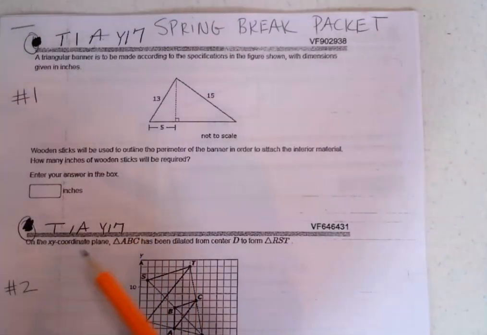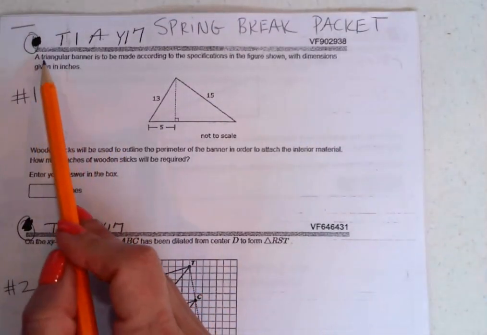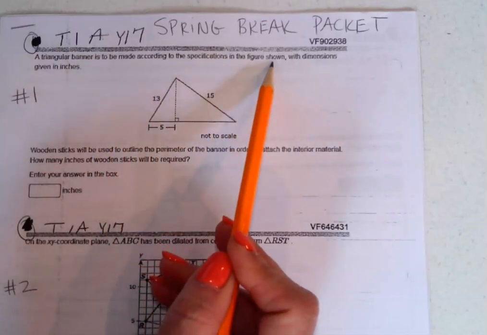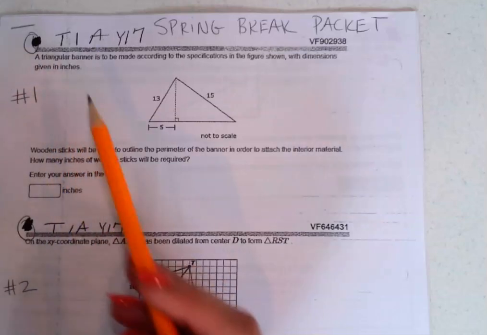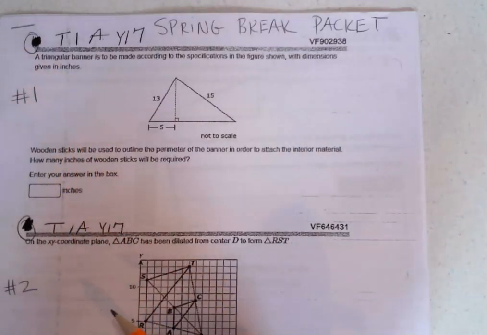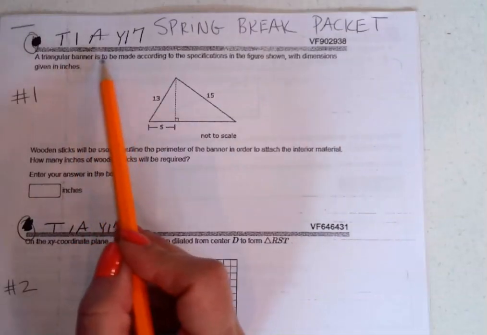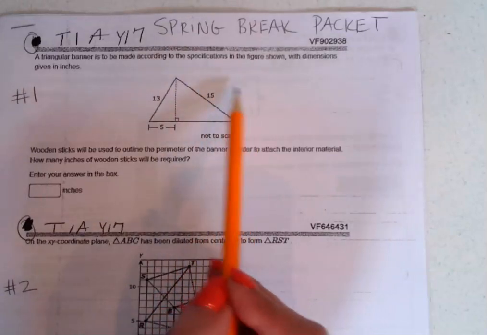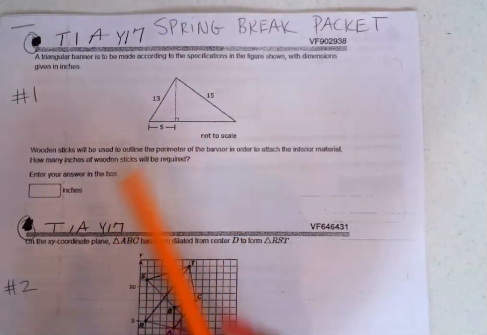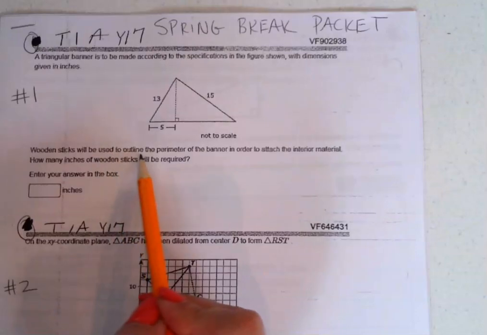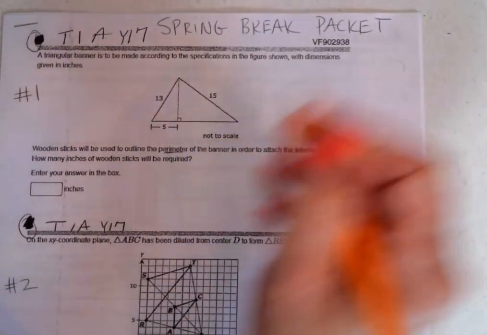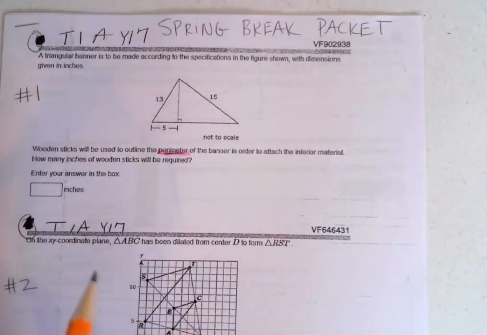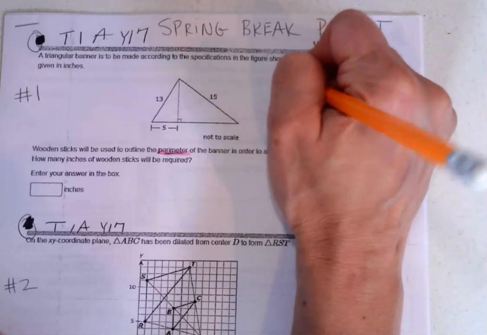Alright, let's get into it with number 1. A triangular banner is made according to the specifications in the figure shown, with the dimensions given in inches. Again, remember, it's not so important that you know every word. You might not know what a banner is or specifications, but we're focused on the picture and the question. It says wooden sticks will be used to outline the perimeter. So this is a key word right here, perimeter of the banner. Perimeter is the sum of all sides of a figure.